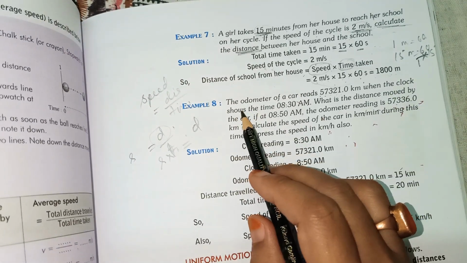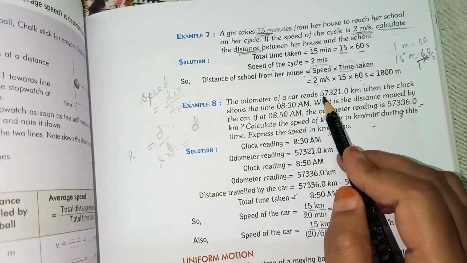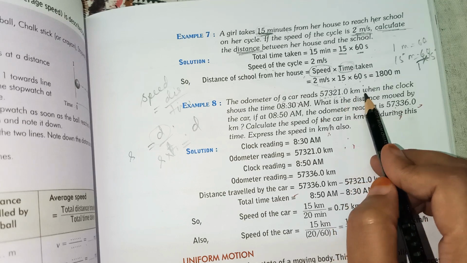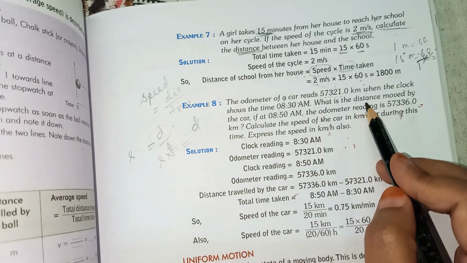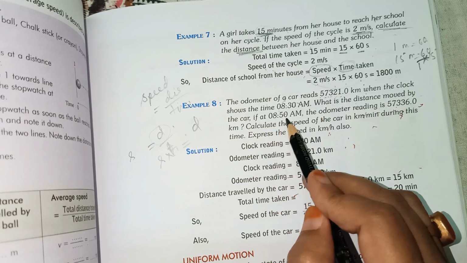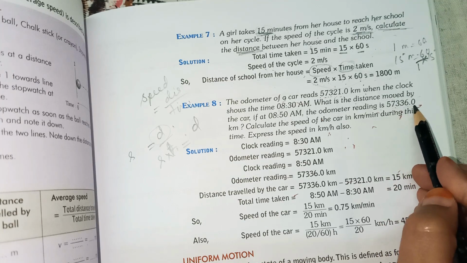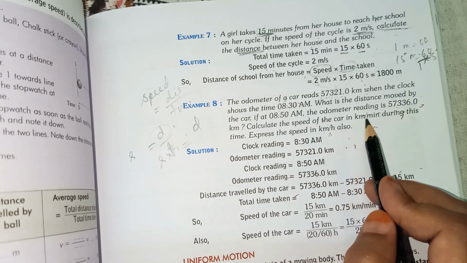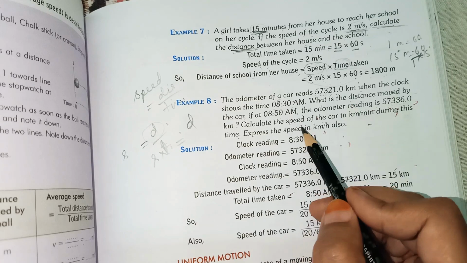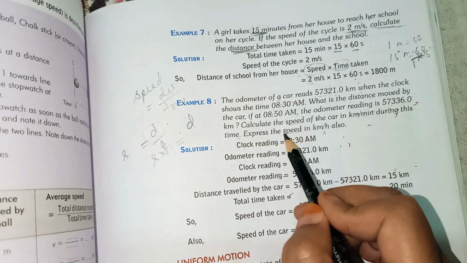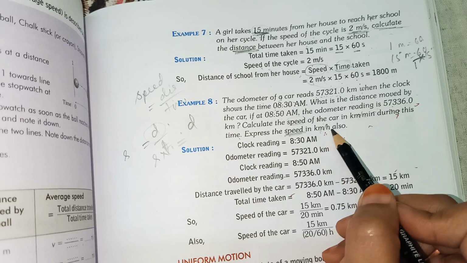Then in the next question it is given: the odometer of a car reads 5732.1 kilometer when the clock shows the time 8:30 am. What is the distance moved by the car if at 8:50 am the odometer reading is 5736.0 kilometer? Calculate the speed of the car in kilometer per minute during this time. Express the speed in kilometer per hour. So we have to calculate the speed of the car, and they are saying to find it in the unit kilometer per hour.